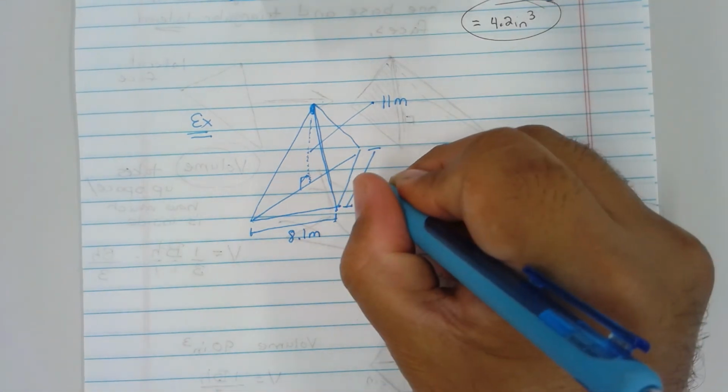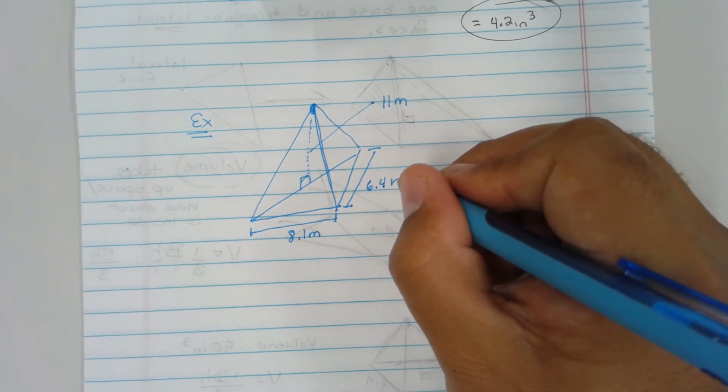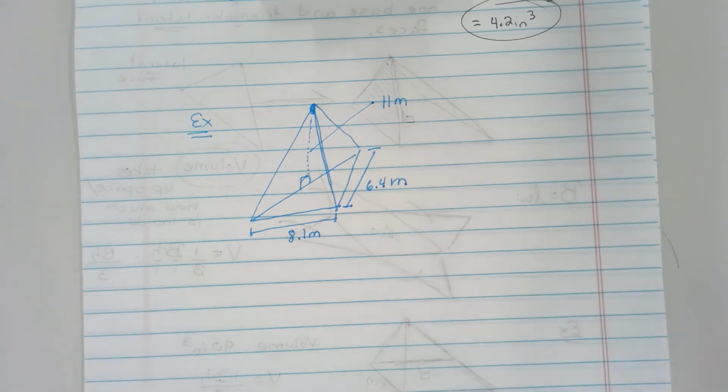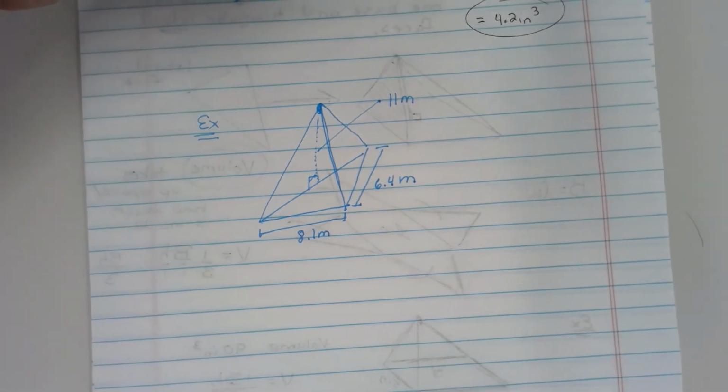And this side here is 6.4 meters. All right. Find the volume.